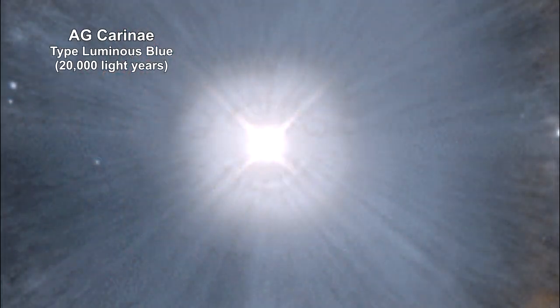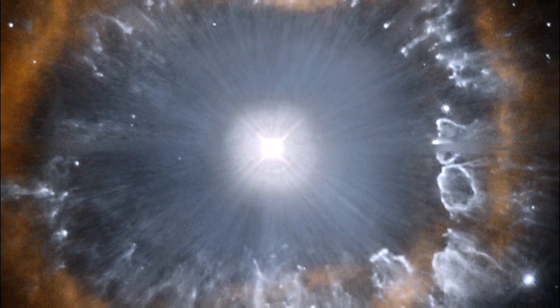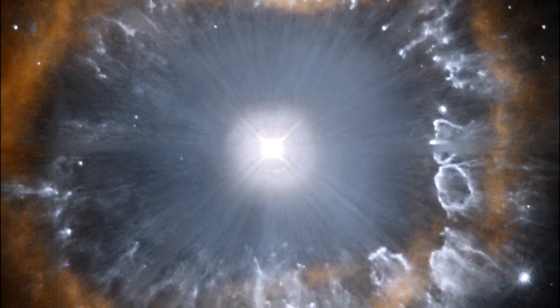Here's a Hubble image of the luminous blue variable star AG Carinae. It has evolved from the main sequence with 20 times the mass of the Sun. AG Carinae is losing its mass at a phenomenal rate. Its mass-to-energy conversion is creating powerful stellar winds with speeds up to 7 million kilometers per hour, or 4.3 million miles per hour. These powerful winds are responsible for the shroud of material visible in this image.